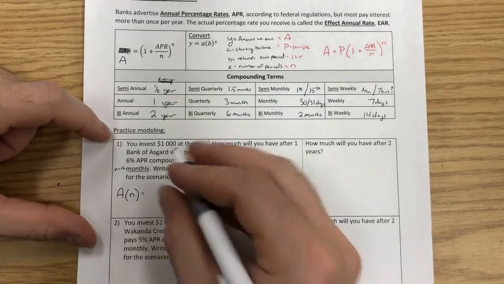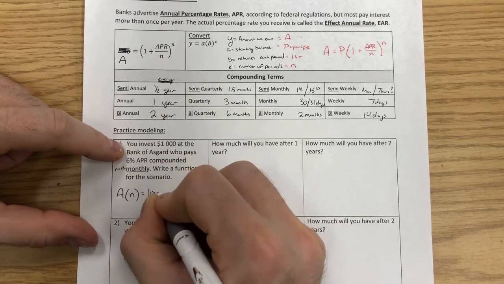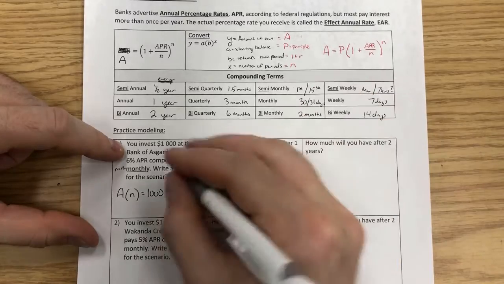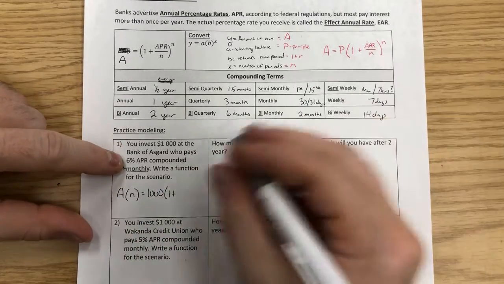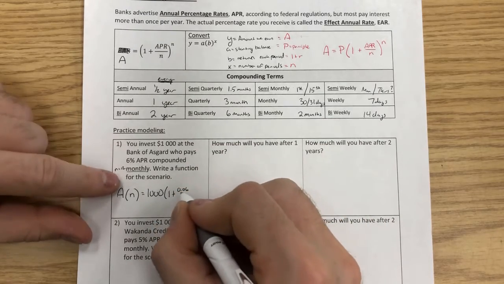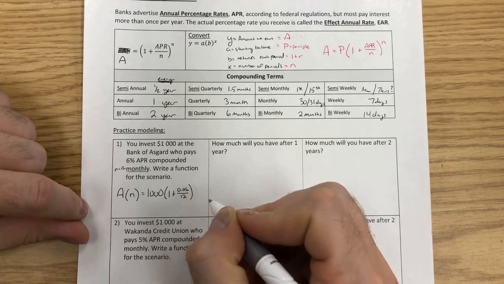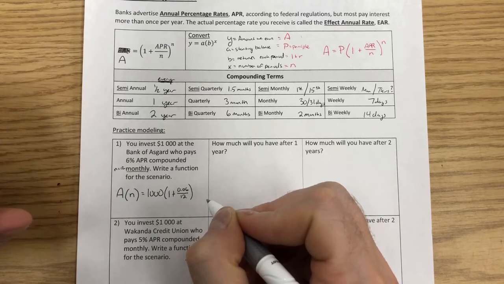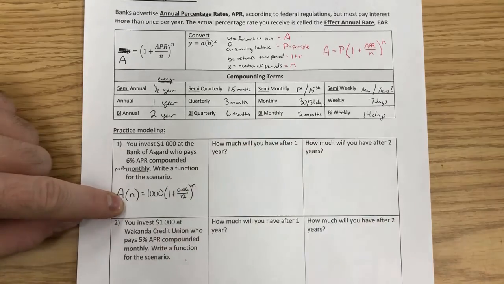Awesome. So I'm going to say it's based off the amount that we put in there, which is $1,000. That's our principal, times 1 plus, and we have a 6% APR, which as a decimal is 0.06, compounding that monthly, so I'm dividing that by 12. And now I'm going to plug it in for some number of months. So I'm going to say n.